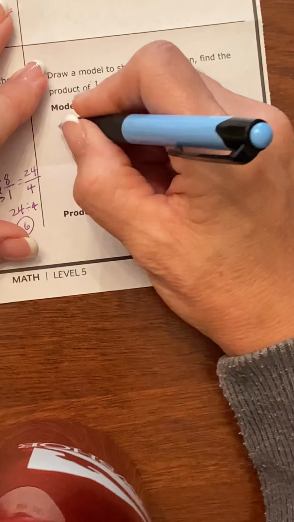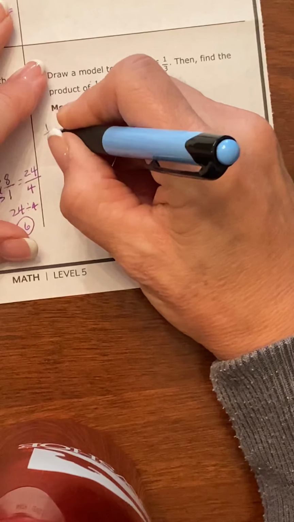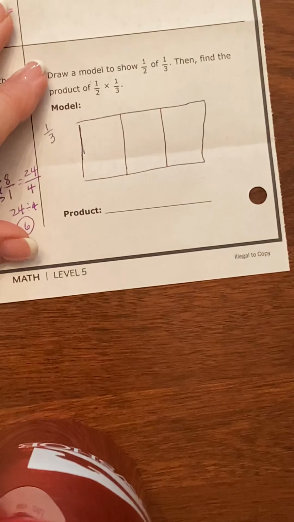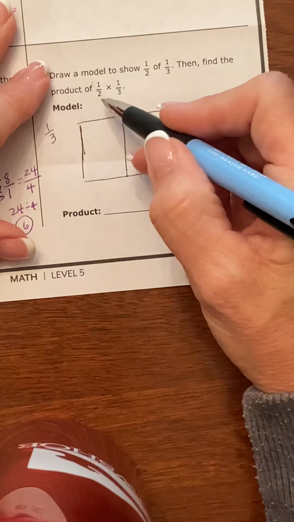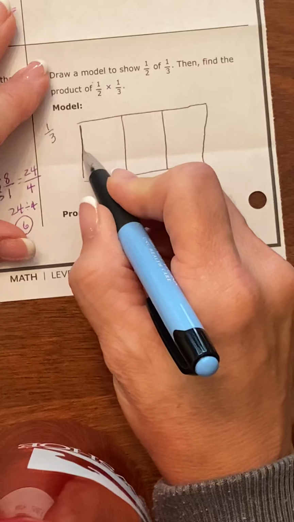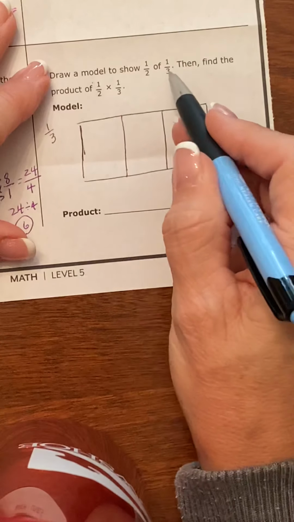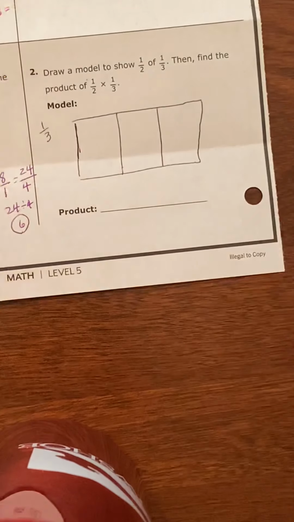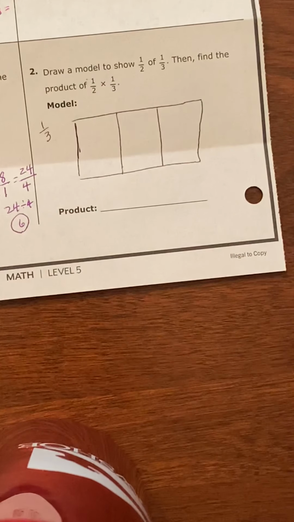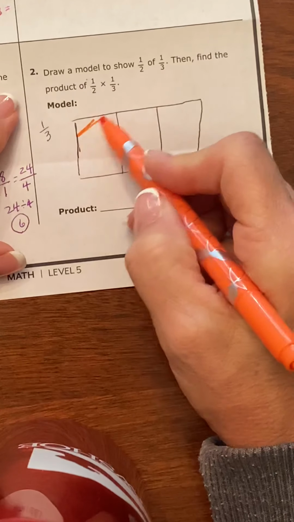So the first thing we did was we drew a third. Now you're going to go back through and divide into how many parts? 2 parts. And maybe we want to shade the third first, okay? So I'll just shade this orange to make it a little bit lighter.